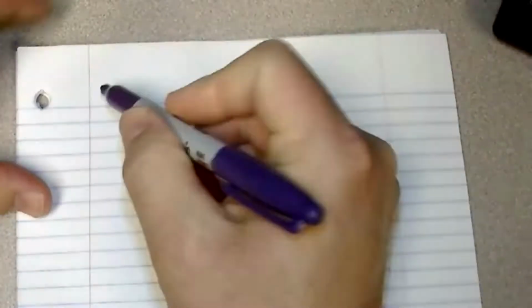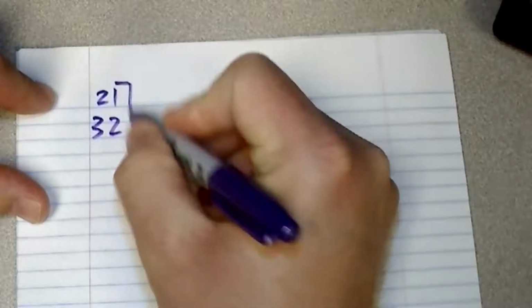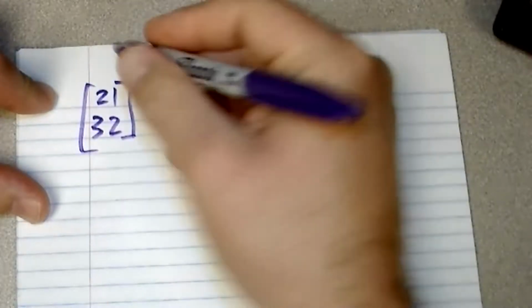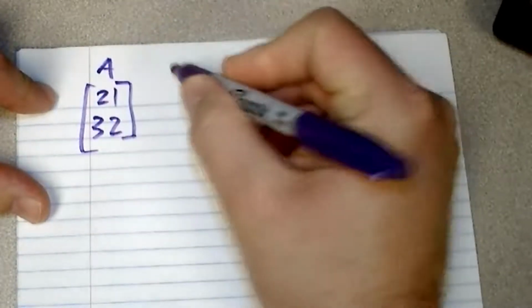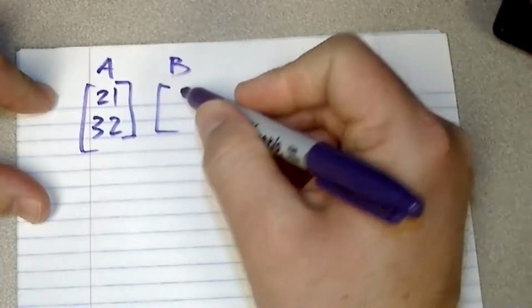So the first thing that I do on these, you have to understand that I don't get to do these a whole lot. So we've got 2, 1, 3, 2, and this is A, and then we've got B, which is going to be 0, 4, 1, 3.